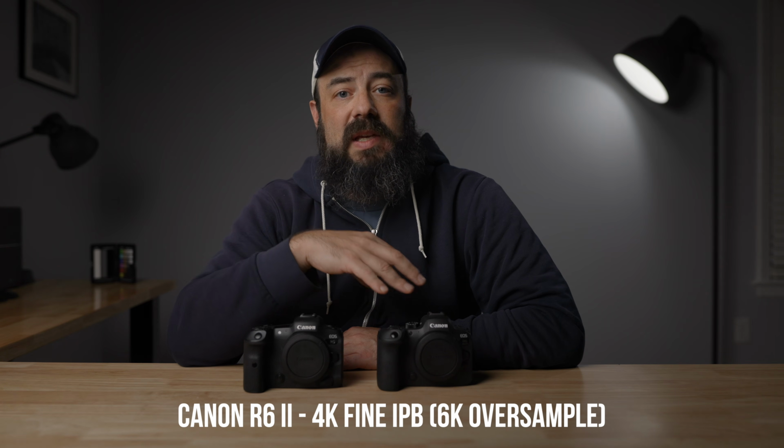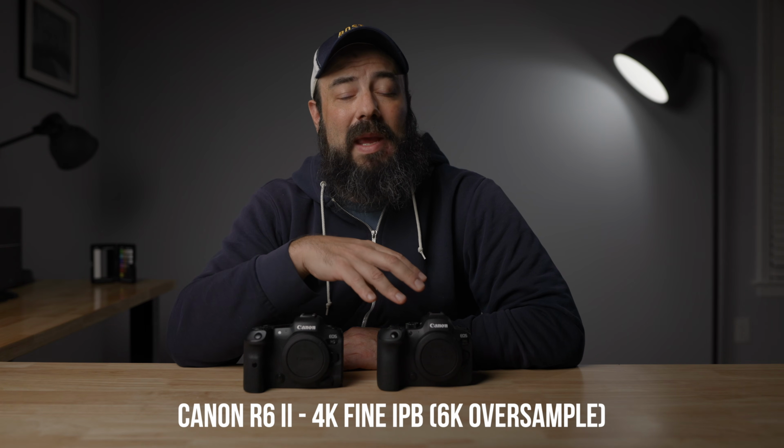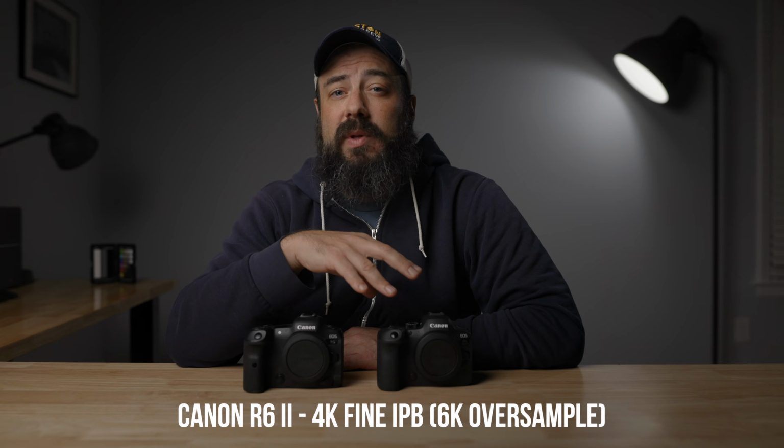On these two cameras, the codec I chose on the R6 Mark II is the 4K IPB, which is a 6K oversample, so that's the highest possible quality mode that this camera can shoot. I will test the 6K RAW in this camera when it becomes available on the Atomos Ninja firmware, which they haven't updated yet, so I can't do that, but it will come out. When that comes out, I will test it.